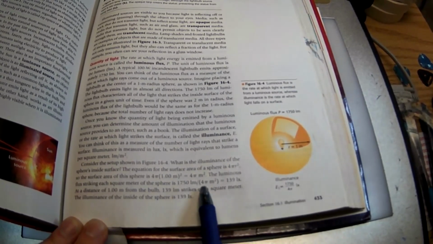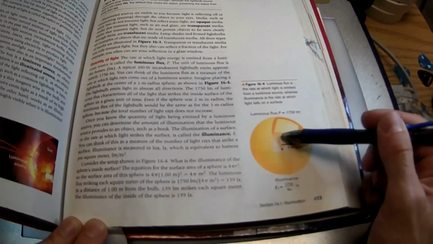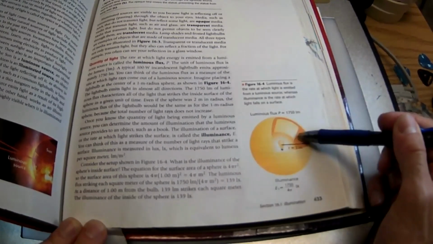The luminous flux striking each square meter is 1750 lumens from that light bulb, divided by 4 pi square meters, or 139 lux. Here could be like a square meter broken off. At a distance of 1 meter from the bulb, which is anywhere on this inside surface, 139 lumens strikes each square meter. So the illuminance would be 139 lux. Okay.